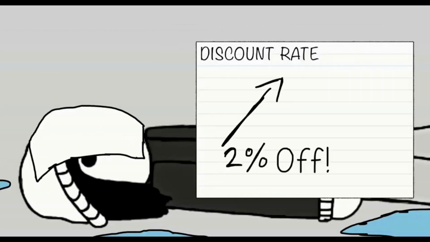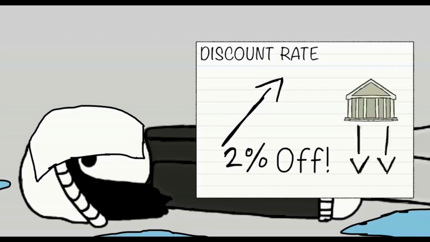Discount rate. The effects of the discount rate: it increases the discount and makes it less profitable for the banks to borrow money. When the banks reduce their borrowing, the reserves of the bank are reduced.